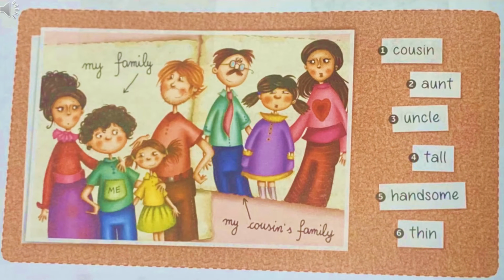Now let's check if you still remember the vocabulary words that we learned last week. Okay, number 1 is cousin. In the picture, who is the cousin? Correct. The girl wearing purple dress. How about aunt? Who is the aunt in the picture? Very good. The mother of your cousin. Number 3 is uncle. Who is the uncle? Correct. The father of the cousin.